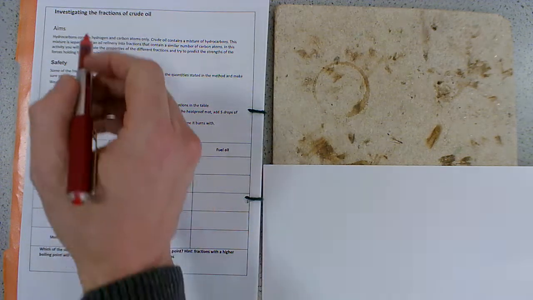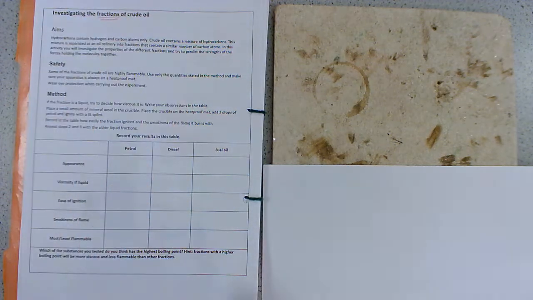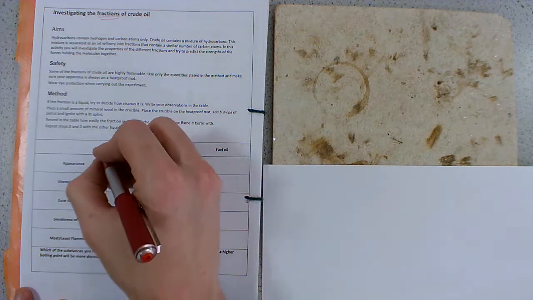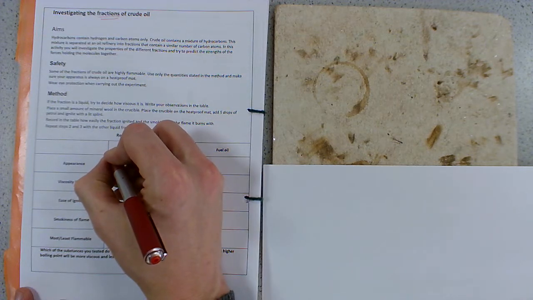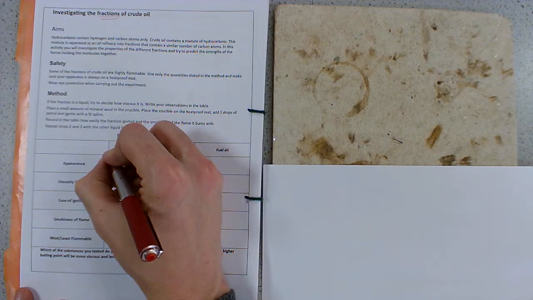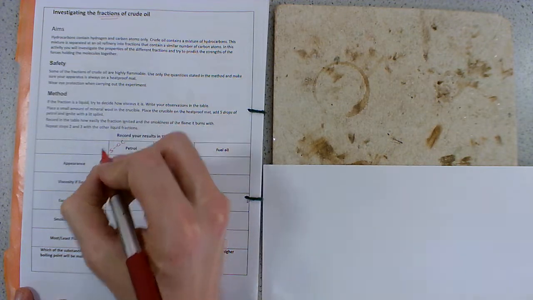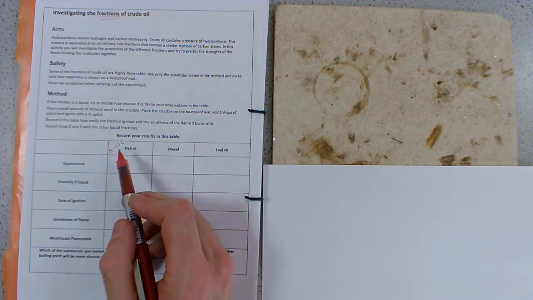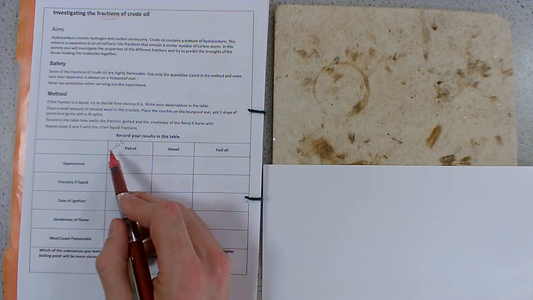So remember, these are fractions. The fact that we're talking about fractions is relevant. We're not talking about particular molecules, we're talking about a range of molecules, almost like a small mixture, but they all have a very similar number of carbons in their chain, which means they have very similar properties. In petrol, we have a variety of different hydrocarbons, but they all have approximately 5 to 10 carbons.